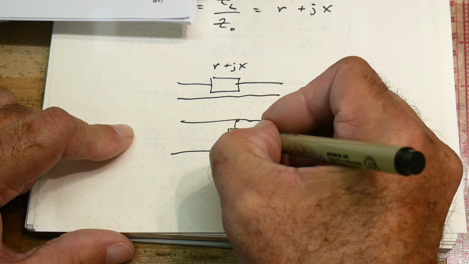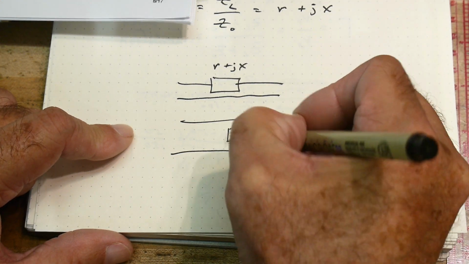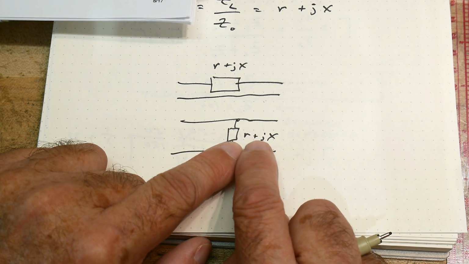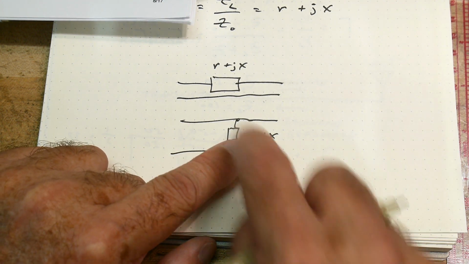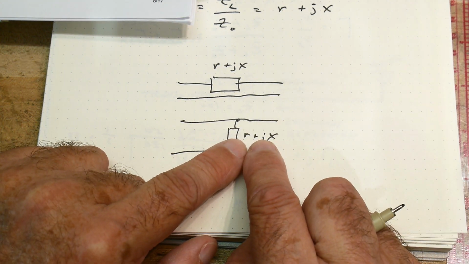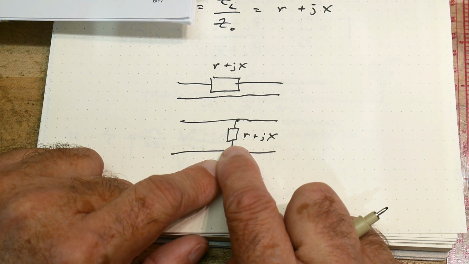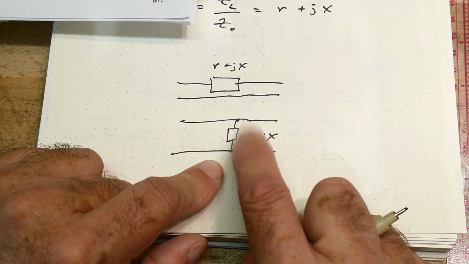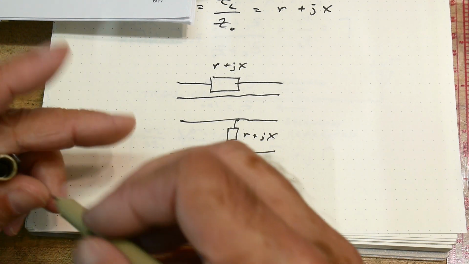Where this is resistance plus reactance, then if this were open, if this were an infinite value, then we would get perfect transmission. But if this was 0, we would short it out. So in this case, we can make opens, and in this case, we can make shorts, okay?